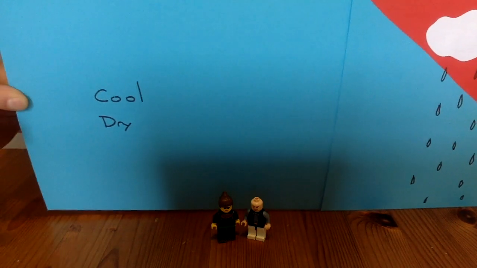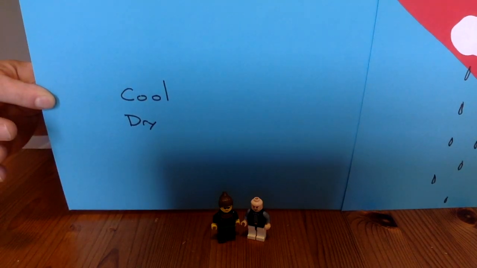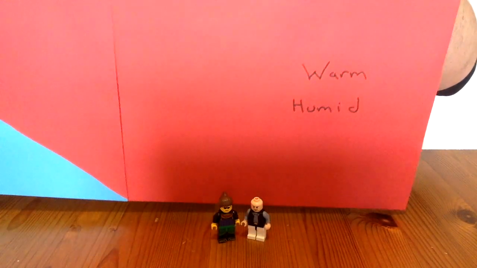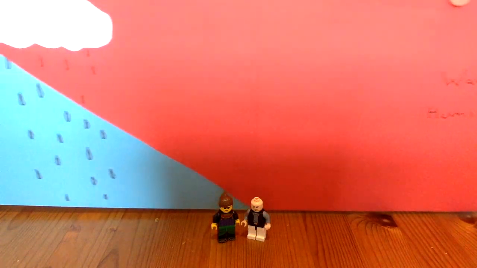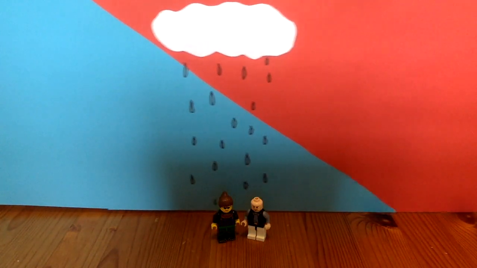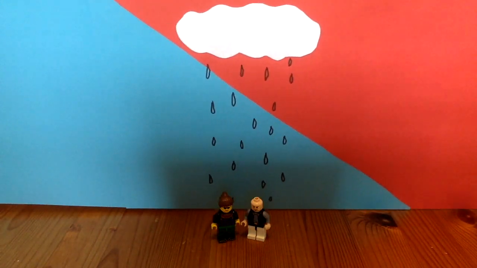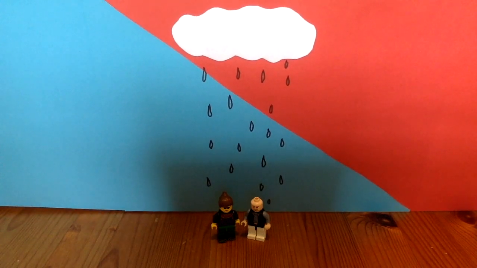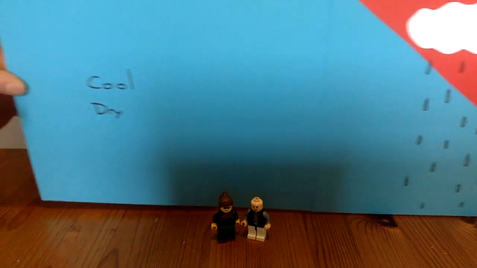And we end up with a nice, cool, dry day afterwards. That's called a cold front. And this is what causes thunderstorms. When that comes through, it usually comes through very fast. And we might even see thunder and lightning and hail and even tornadoes sometimes when we have that cold front come in.